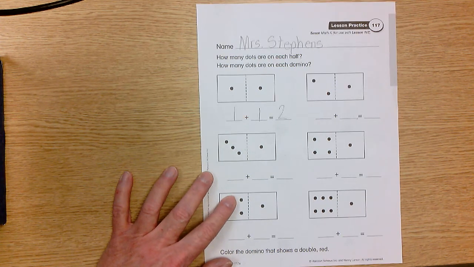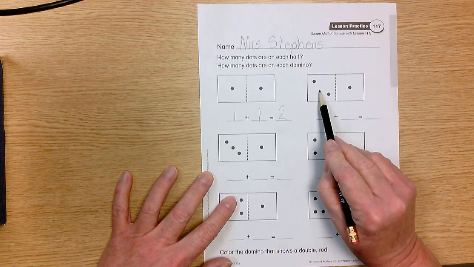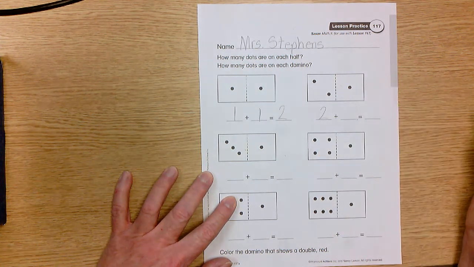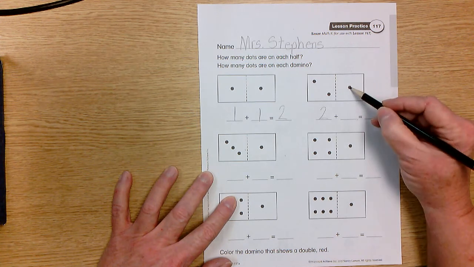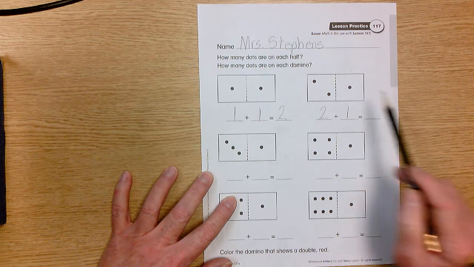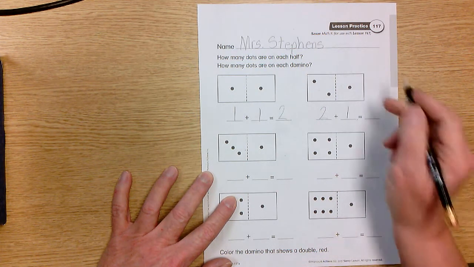Okay, good. Now we're going to look at this domino over here. How many dots are on this side? 2. So we're going to write a 2. And how many dots are on this side? 1. And how many dots are on the whole domino? 1, 2, 3.